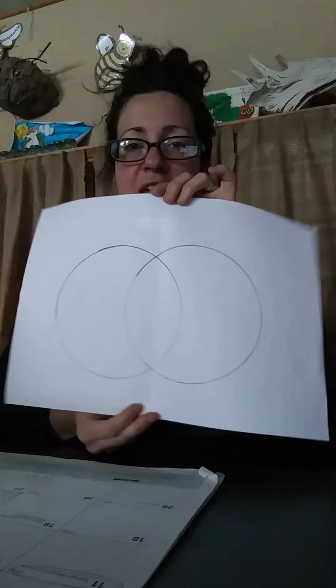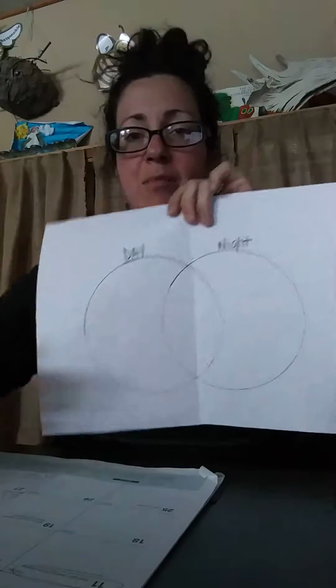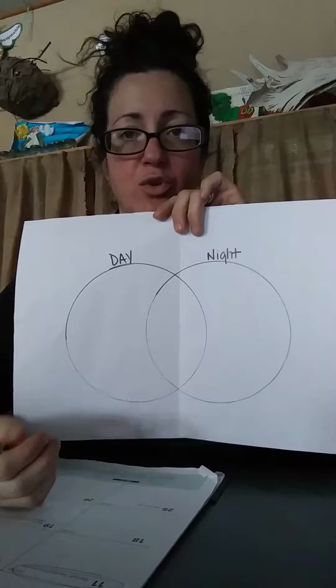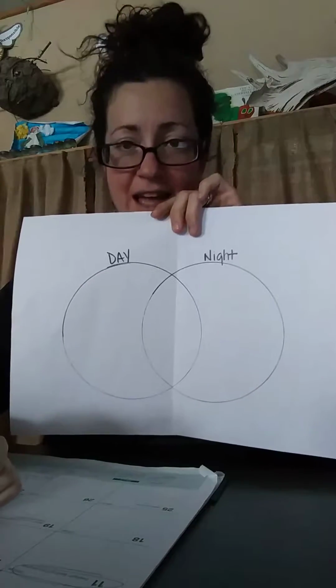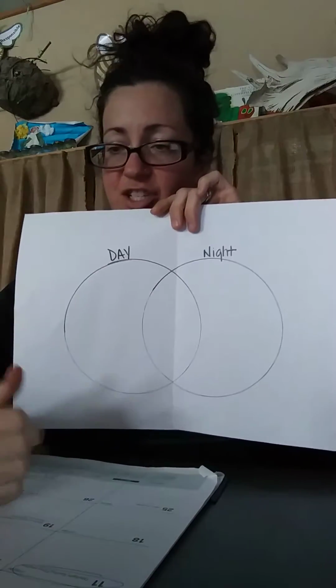We will be continuing with our study on day and night. And today we are going to start with our circles. We are going to label one circle day and one circle night. As you can see with these two circles, they overlap in the middle because there are some things that you do during the day and at night that can work for both different sections.